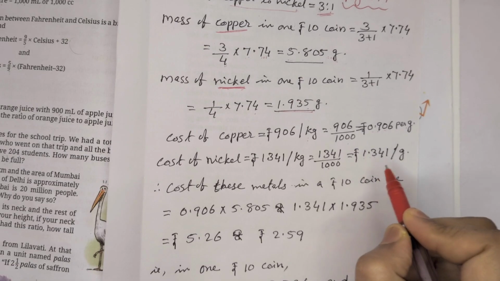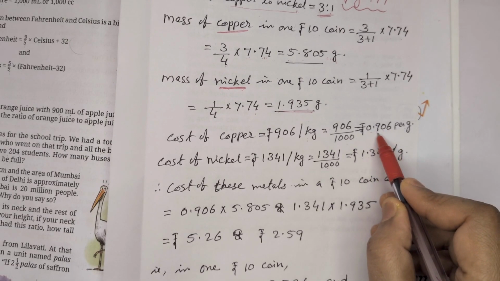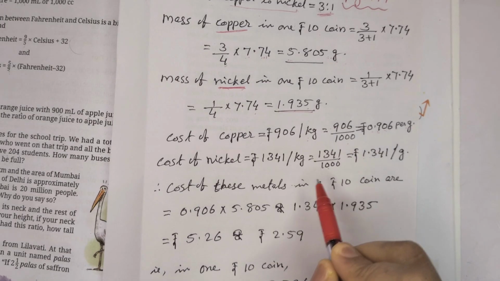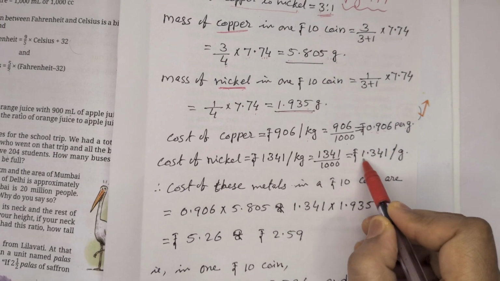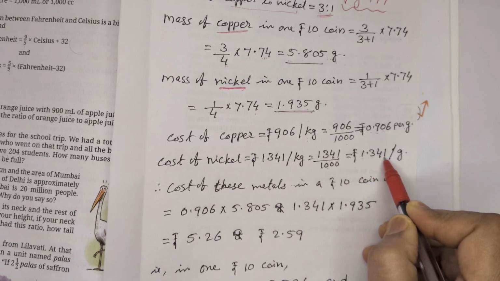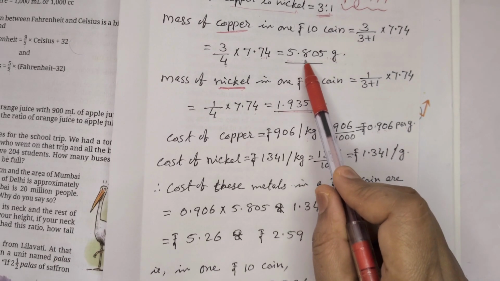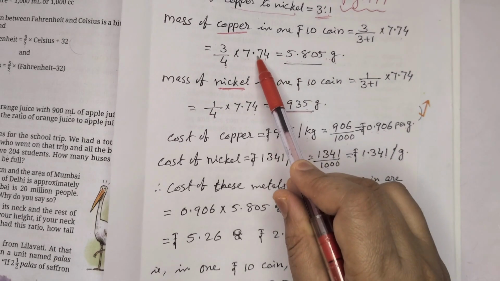So 1 gram of copper costs 0.906 rupees and 1 gram of nickel costs 1.341 rupees. Now our coin contains 5.805 gram of copper.